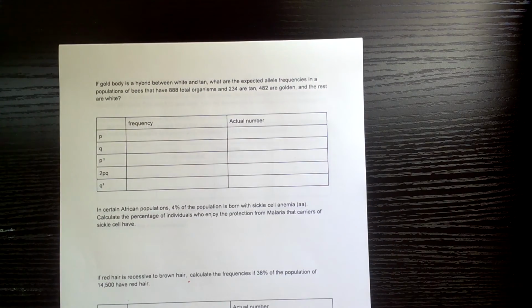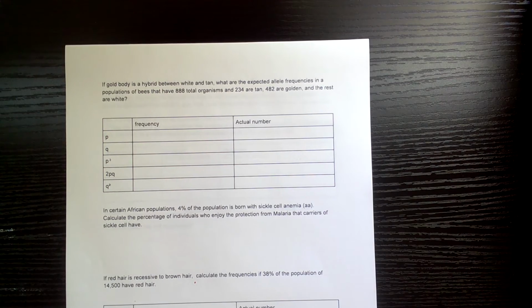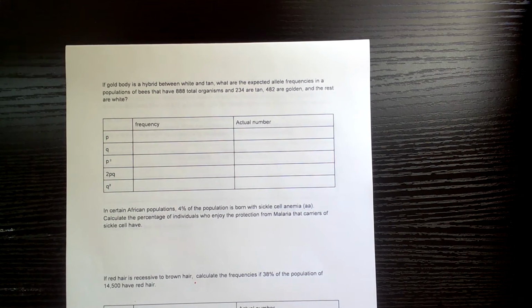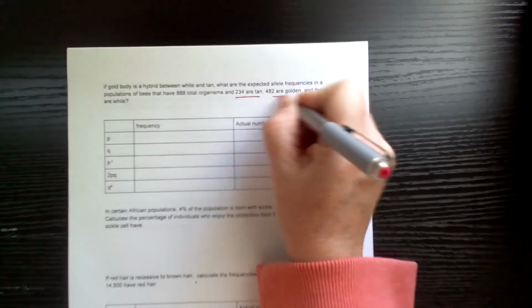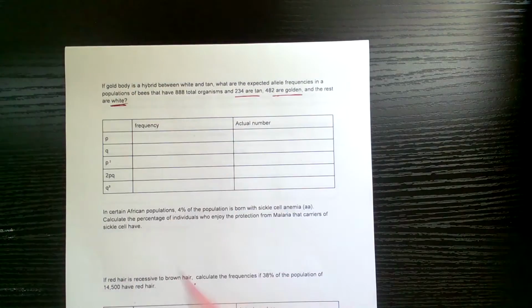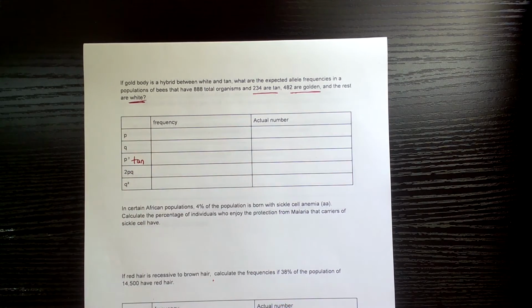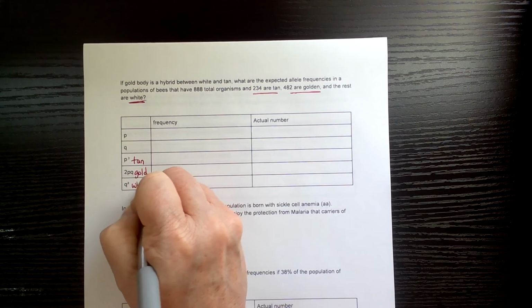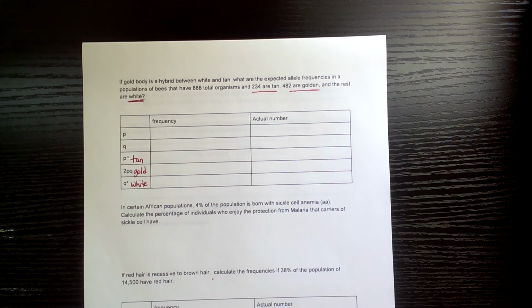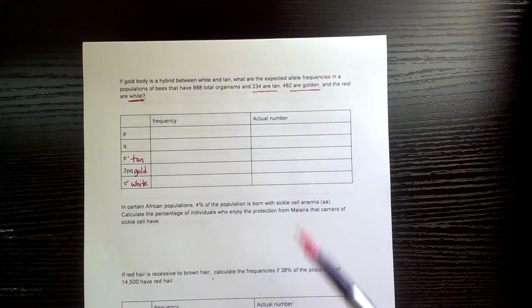Next page, you have another example. I'm going to give you a little bit of heads up on it. This one has a blend, so it's an incomplete dominance. So you have tan, you have golden, and you have white. I'm just going to go ahead and tell you your P squares are your tan, your 2 PQs are your gold ones, and your Q squares are your white ones. All right, so I want you to pause the video, see if you can come up with the data that would go in the chart, and then you can come back on and I'll fill it all in for you.